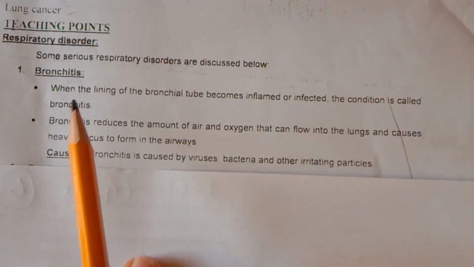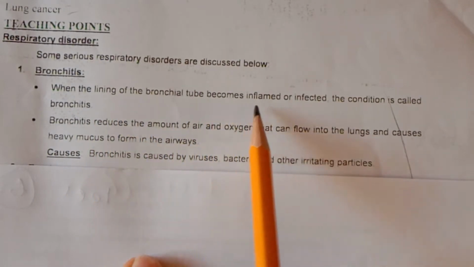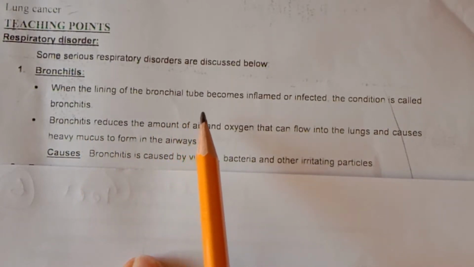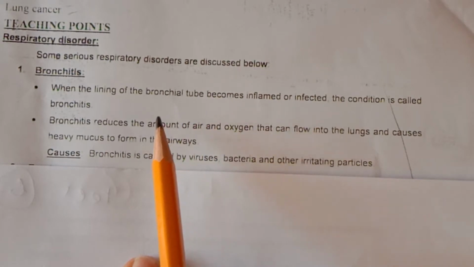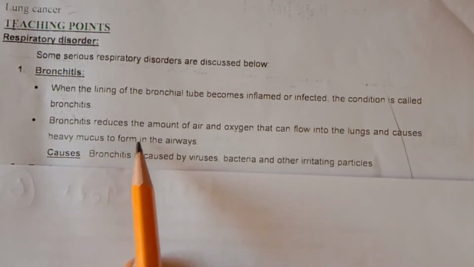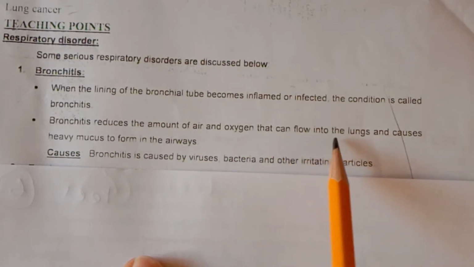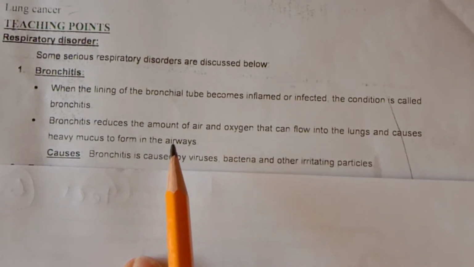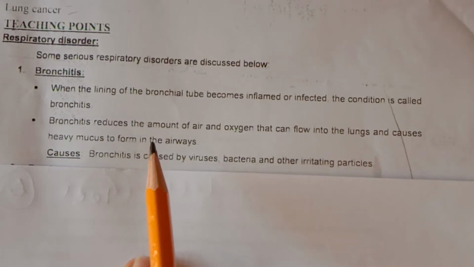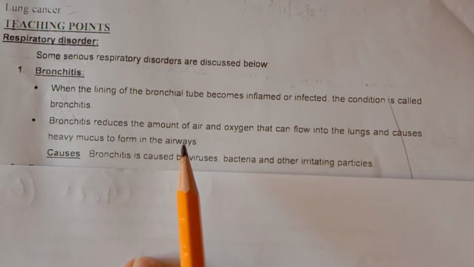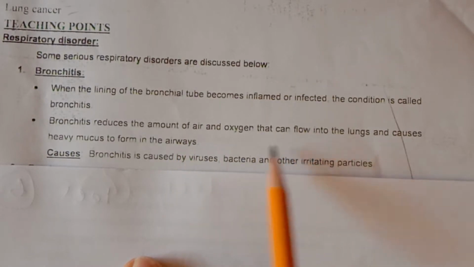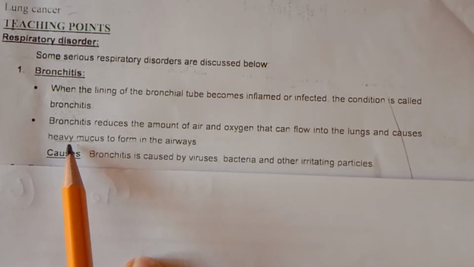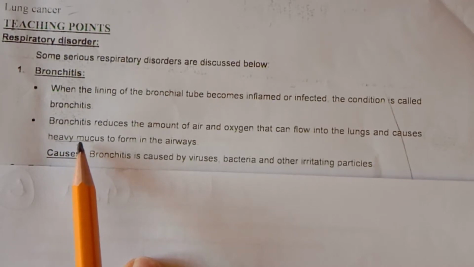First, bronchitis. When the lining of the bronchial tube becomes inflamed or infected, the condition is called bronchitis. So the inflammation of the bronchial tube is called bronchitis. Bronchitis reduces the amount of air and oxygen that can flow into the lungs and causes heavy mucus to form in the airways. So first, bronchitis will reduce the flow of oxygen to the lung tissue due to the accumulation of infected mucus inside the inner wall of air tubes, or trachea or bronchi.